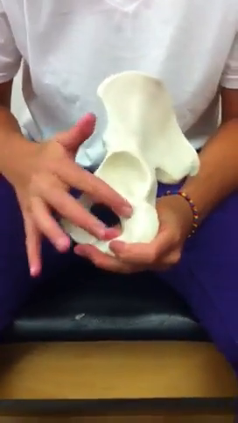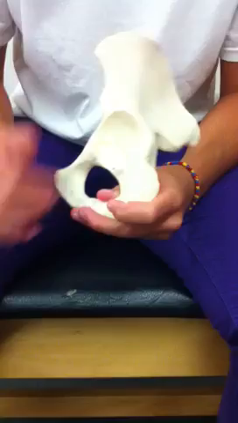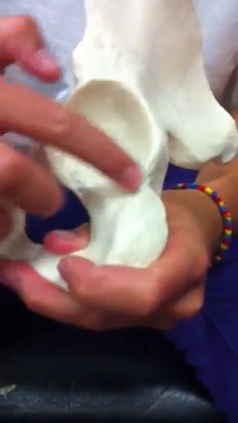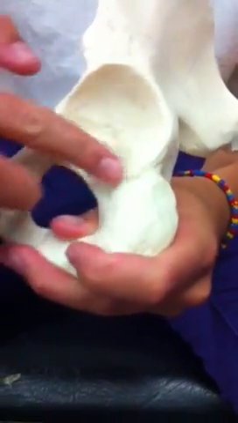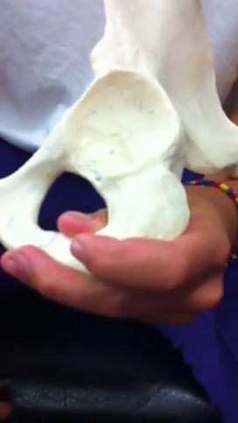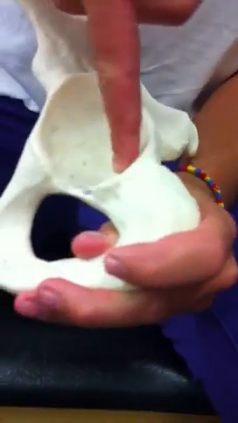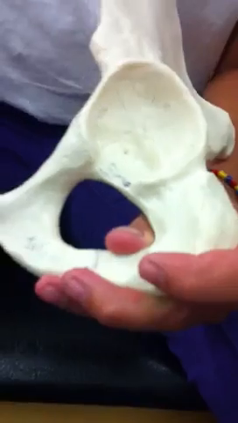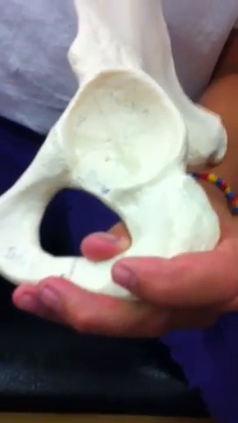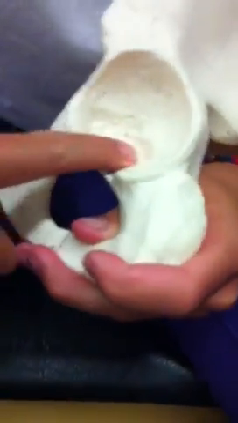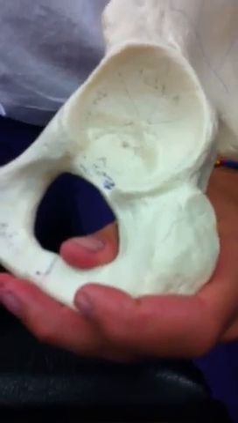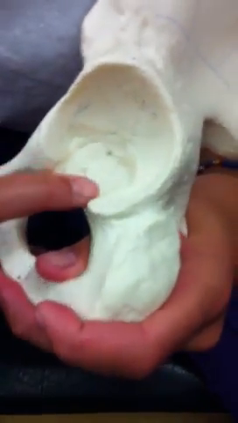Okay, so then last we have your acetabulum, which is this whole hole right here. The rim of the acetabulum is this part right here, like a basketball rim. Next you have your large fossa, which is the smooth surface that goes around right here. Then you have your acetabular fossa, which is the smooth flat part right in here. And then last you have your acetabular notch, and that's just this little bump right in here.